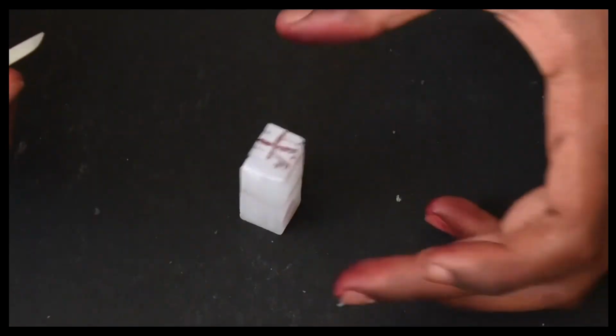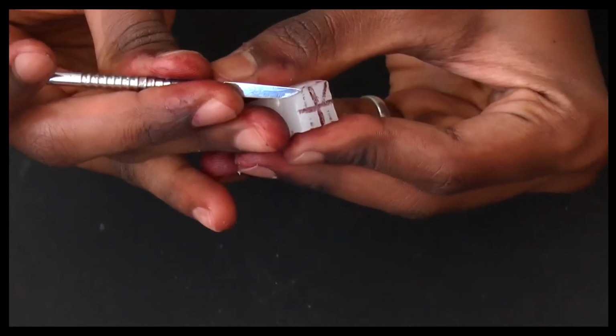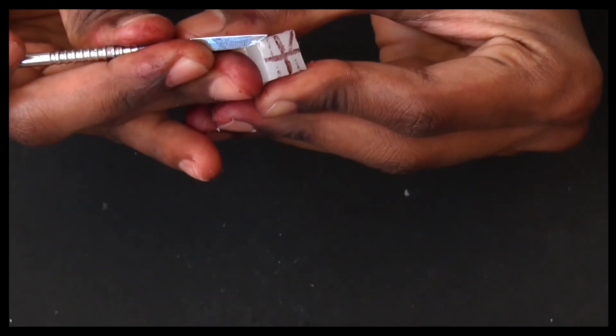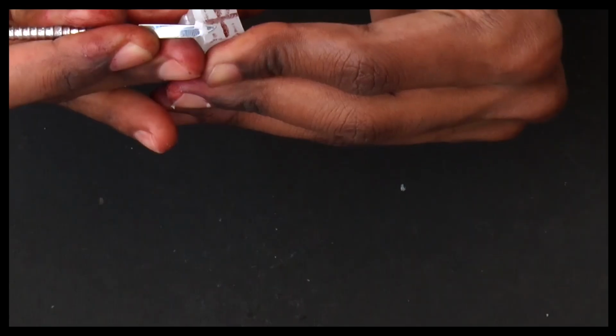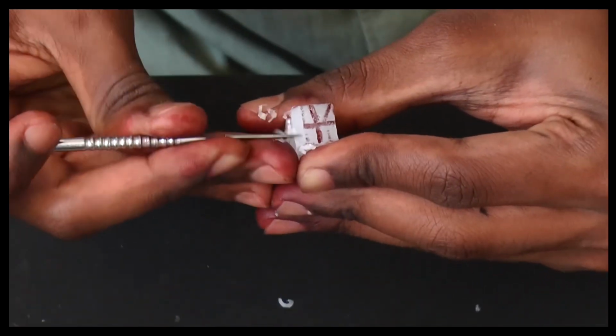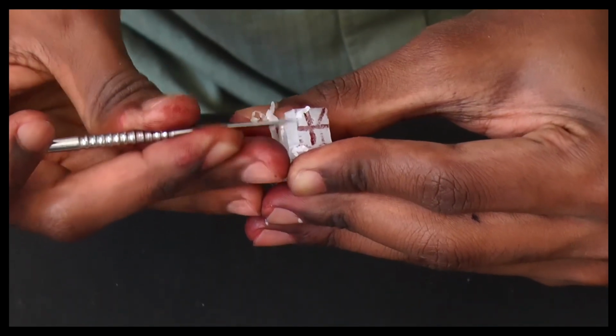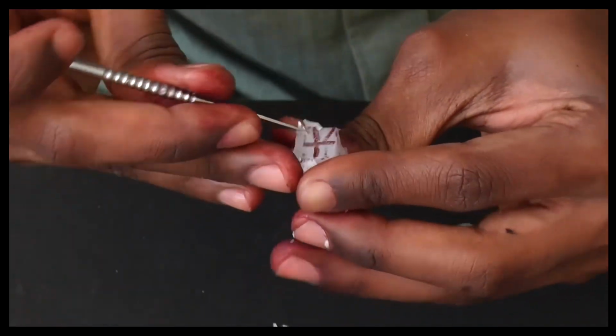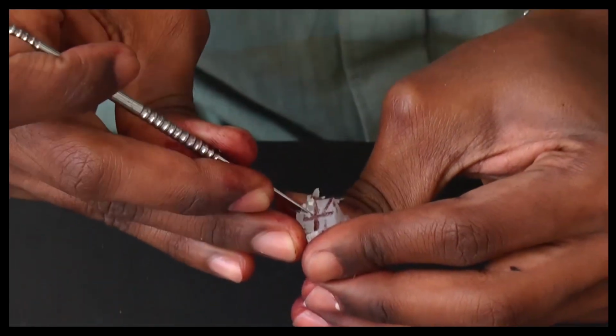Now let me just do the same thing. I'm going to give a hut-like shape for my tooth so that I build the cuspal ridges. Here I go. My first one is done. I'm doing my second one now.